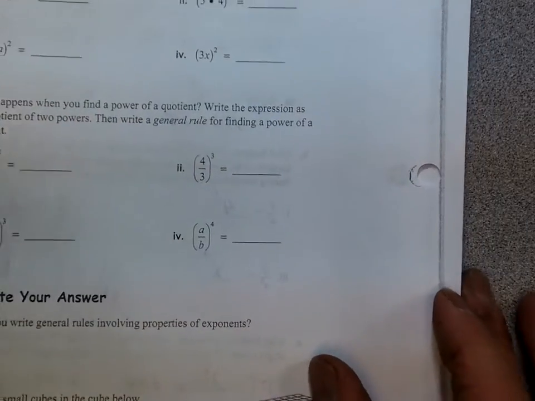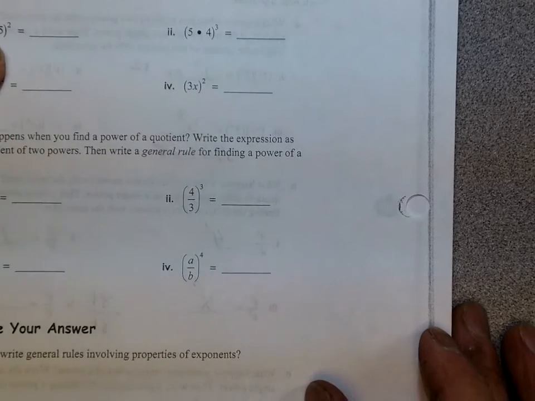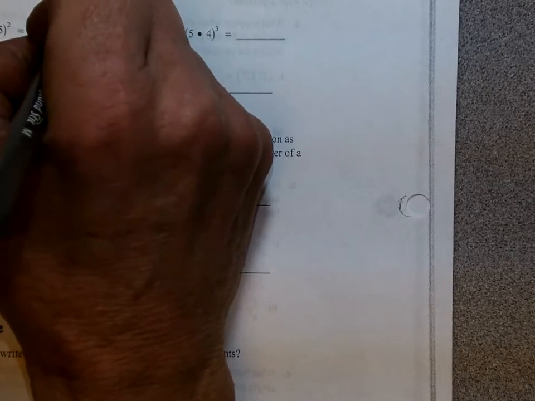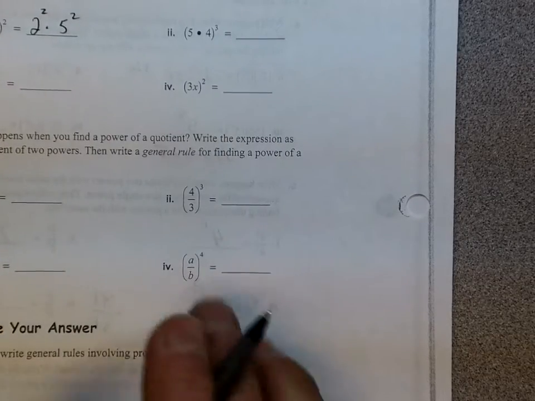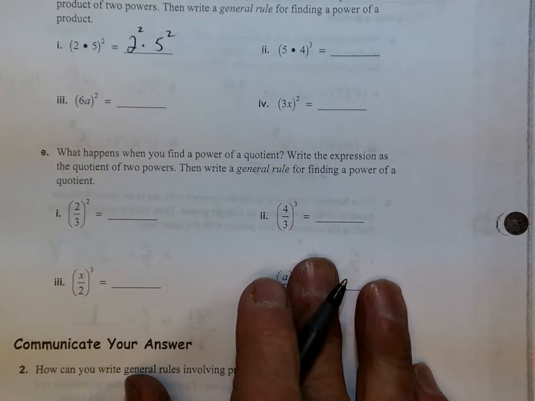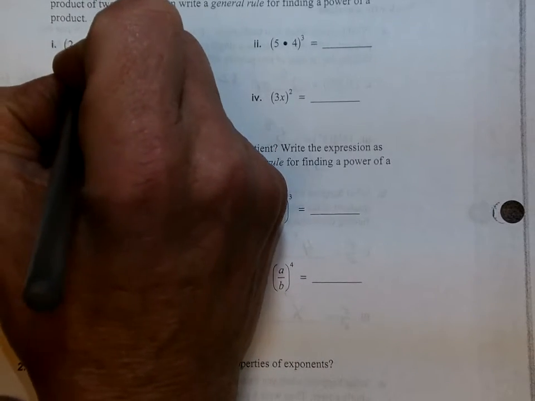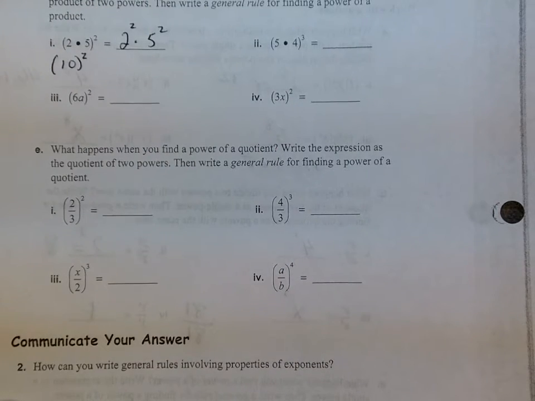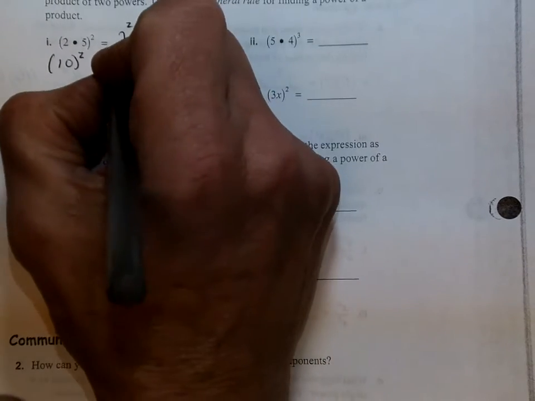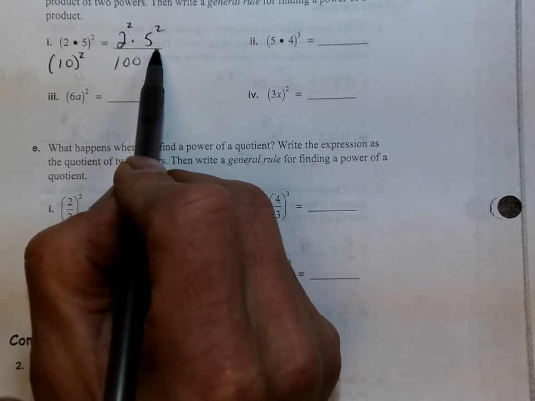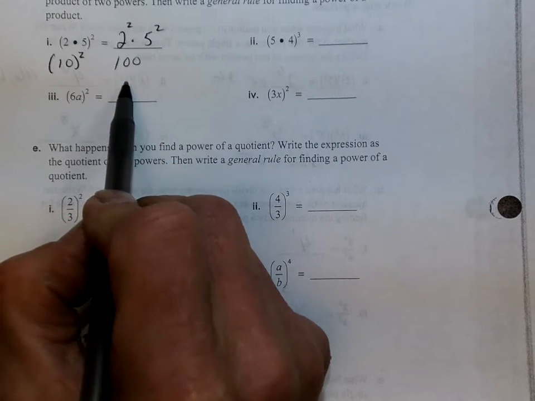Okay. All right. Now, this one, we're going to go 2 squared times 5 squared, or what's an easier way to do this one? 4 times 5 squared. How about 10 squared? Wow. Why not, right? Which would be just 100. And guess what? You get 4 times 25, which is 100.